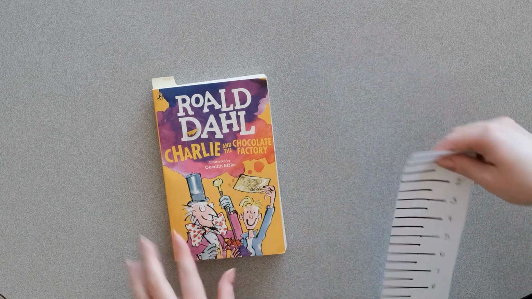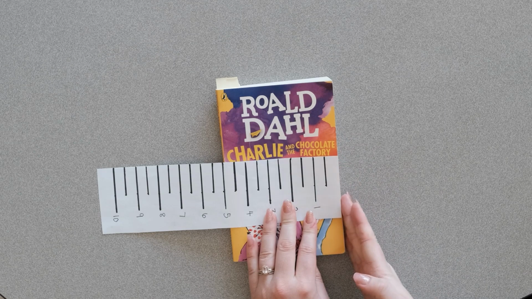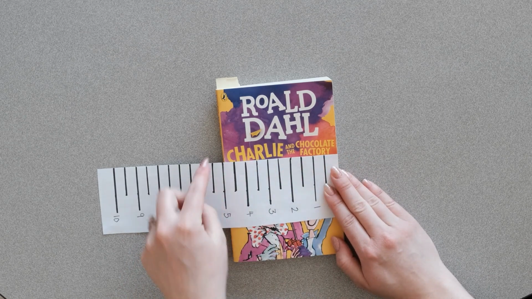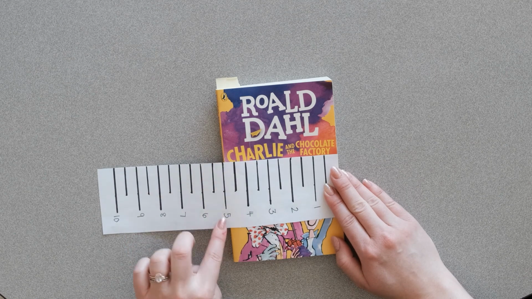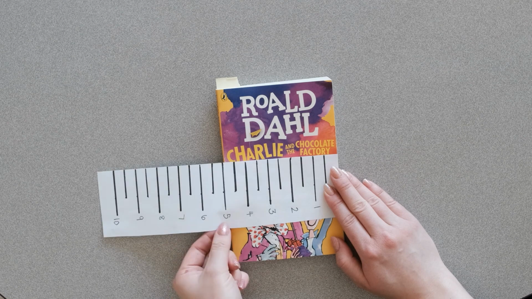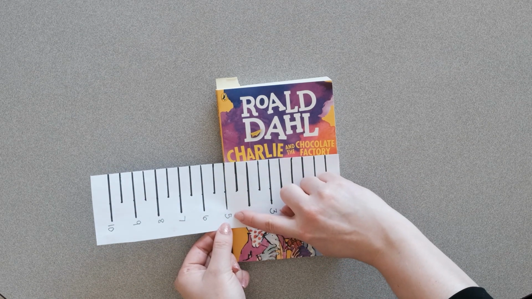So if I want to measure the book this way, I can put my ruler to the side here, and I will line it up, and then I will look and see, oh, it goes to the 5. So I know that this book this way would be 5 centimeters. So it goes to the 5. Do you see how it stops at the line? So that shows me it's 5.